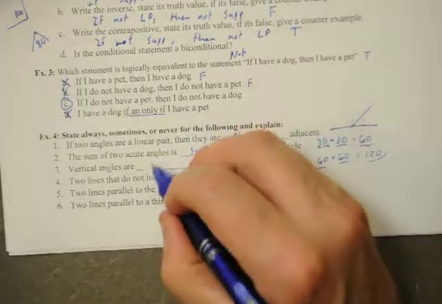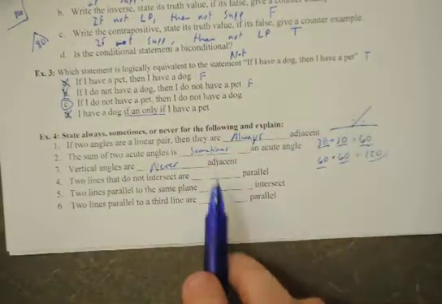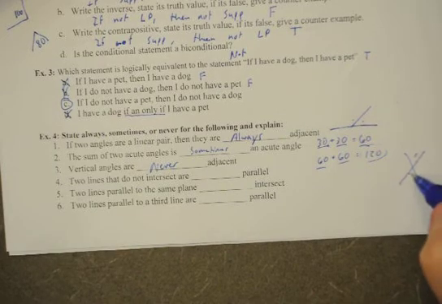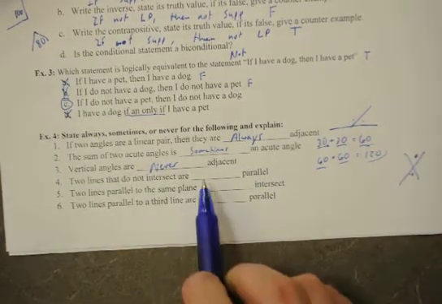Vertical angles are never adjacent. Again, vertical angles are always across from each other. They're never next to each other.